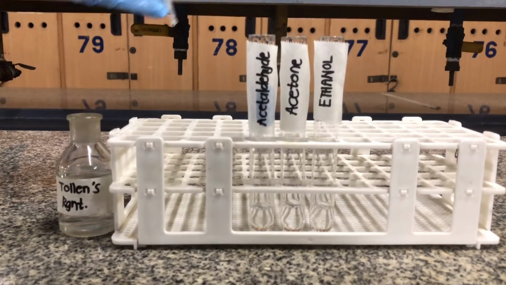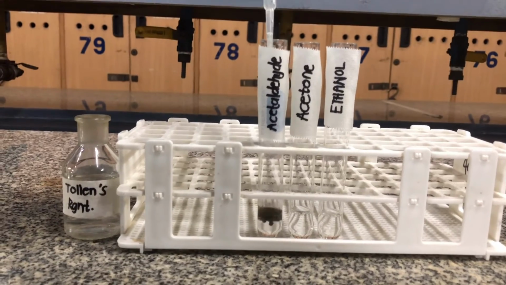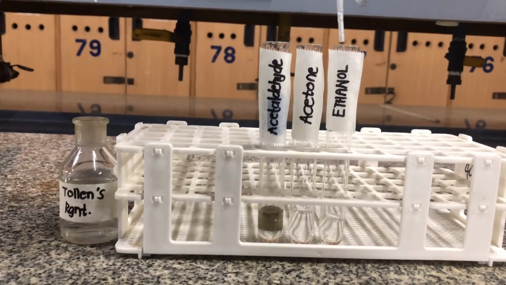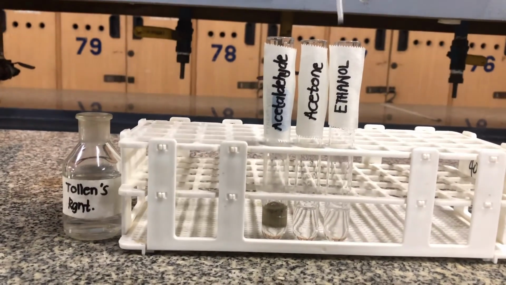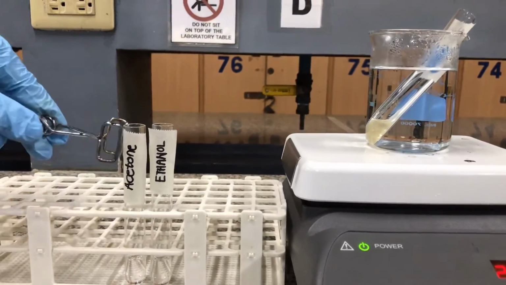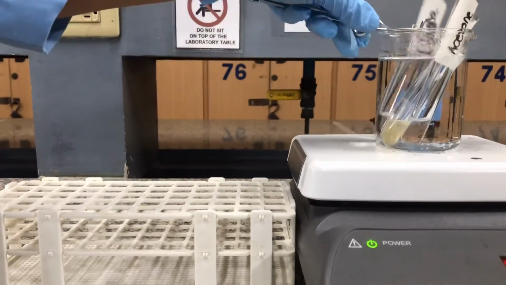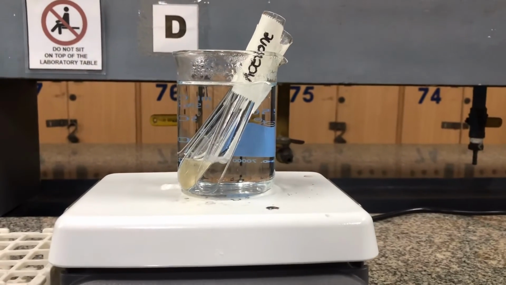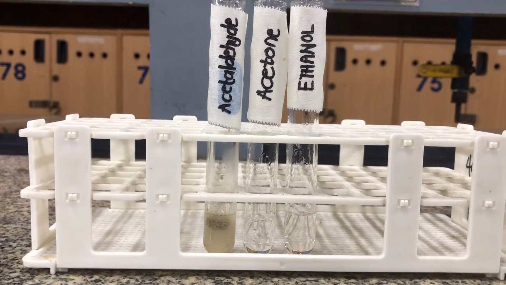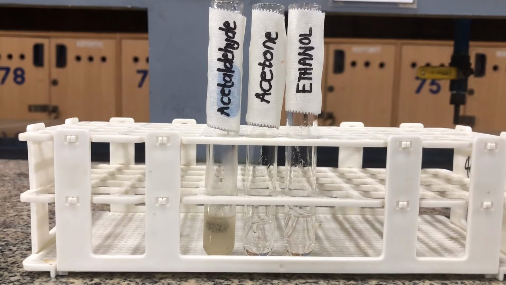The test is conducted by adding 1 ml of the Tollens reagent into the test tubes already containing 1 ml of acetaldehyde, acetone, and ethanol respectively. The test tubes were then shaken and heated in a boiling water bath for 2 minutes. After heating the mixtures for 2 minutes, only the aldehyde was able to produce the positive result, which is the gray precipitate.